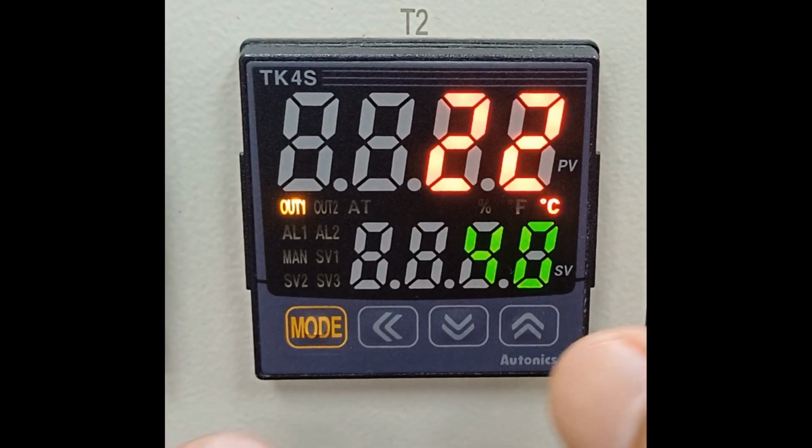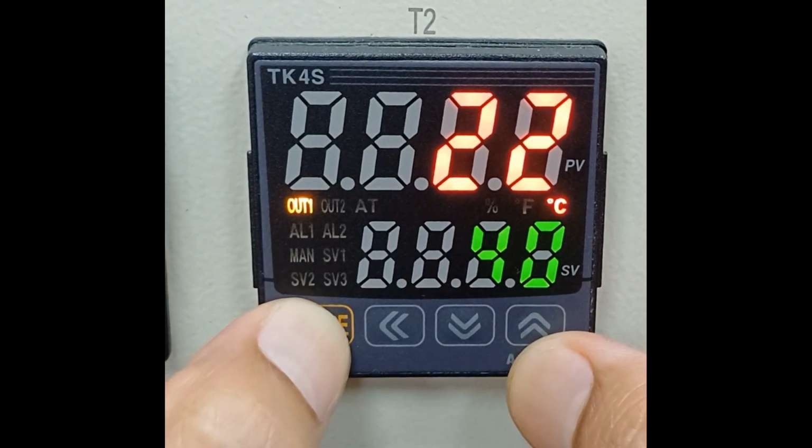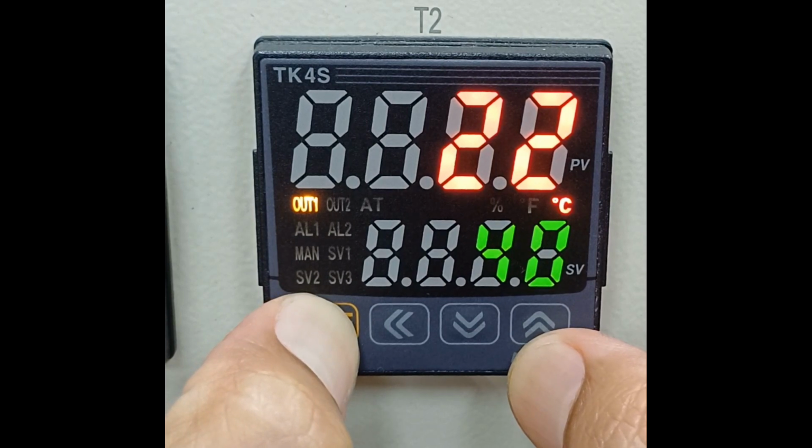Hello guys, today we'll show how to change TK4S standard user level to high user level.